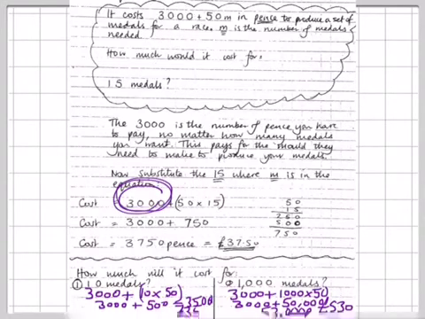So the general idea is that within each of these equations, this bit here would be your constant that stays the same, your 3,000 pence for the mould, and the bit that varies is the metal part there, where it depends upon how many of those medals you're actually casting. A little bit complex at first, but you do get to grips with them over the time.